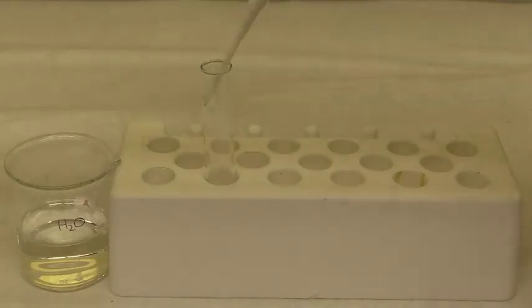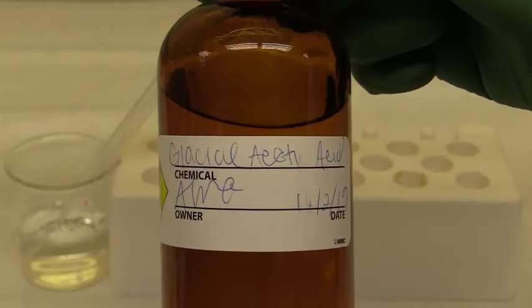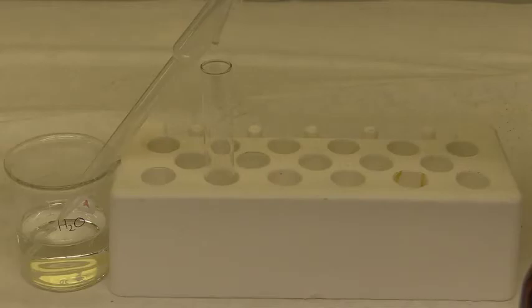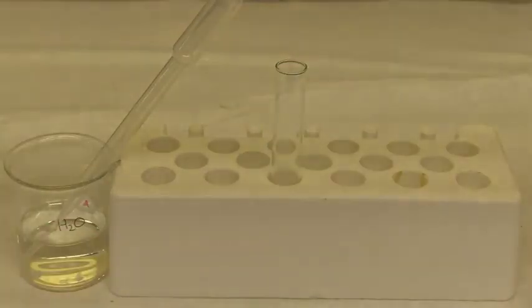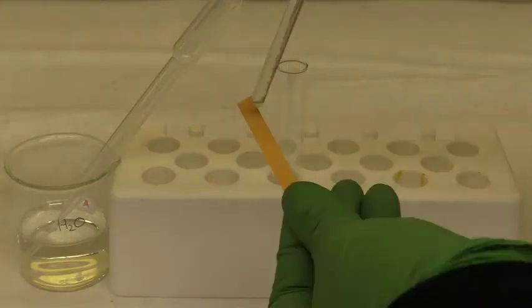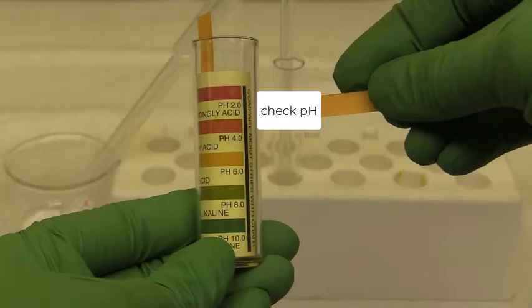In the hood, add 2 ml of water and 10 drops of glacial acetic acid to a clean test tube. Note the odor by wafting. Take a glass stir rod and dip it into the solution. Touch the stir rod to a strip of pH paper and record the pH.